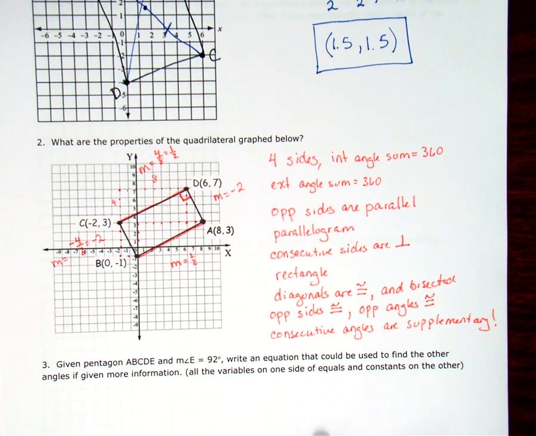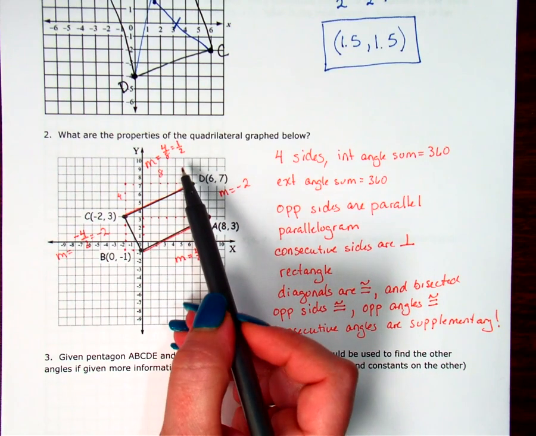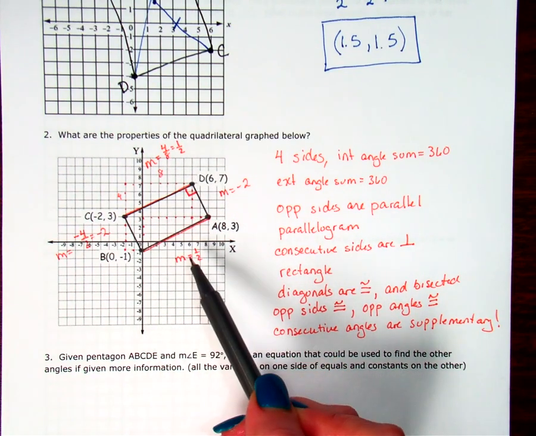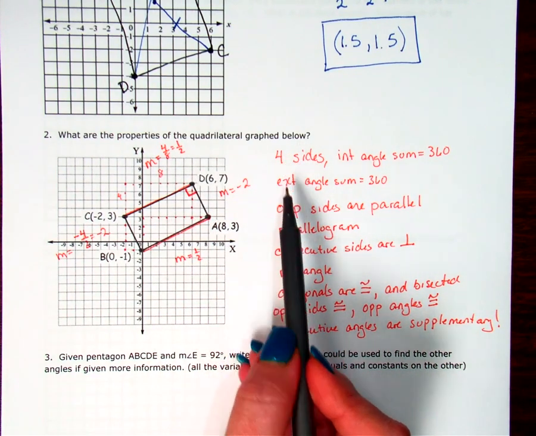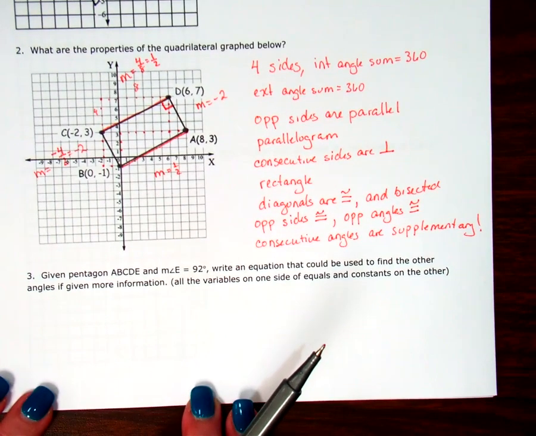Okay? So lots of things looking at that picture. All I did, really, was find my 4 slopes. And I was able to say all of this stuff. Just finding those 4 slopes. So kind of neat. All right, let's look at number 3.